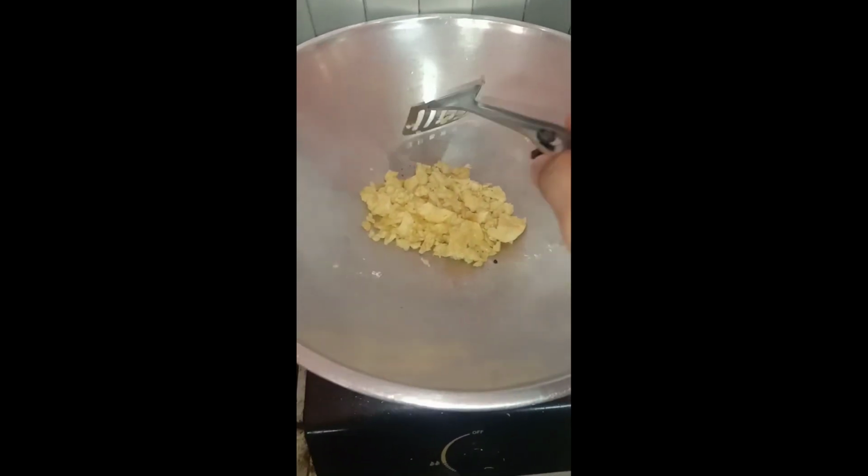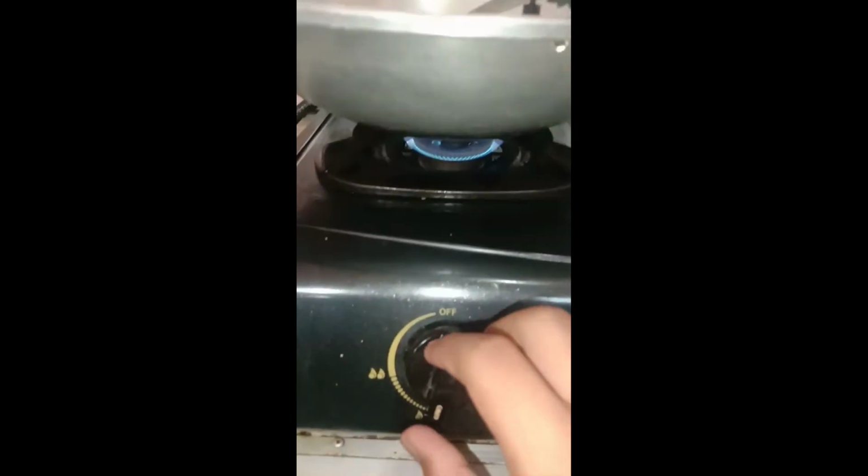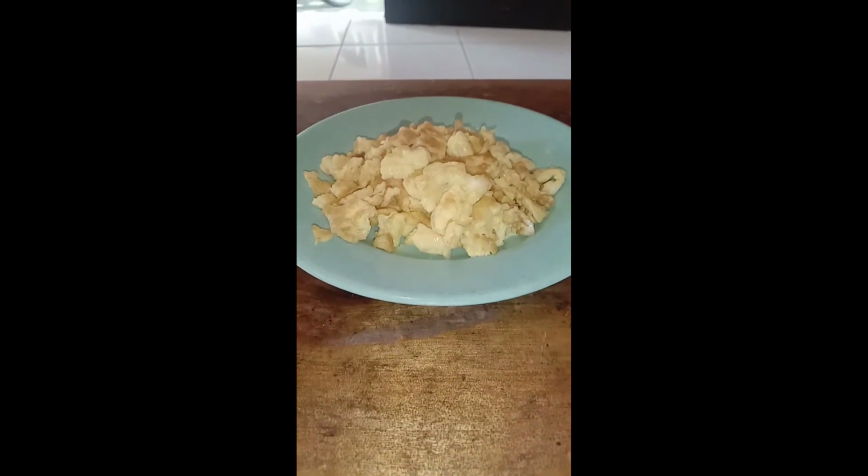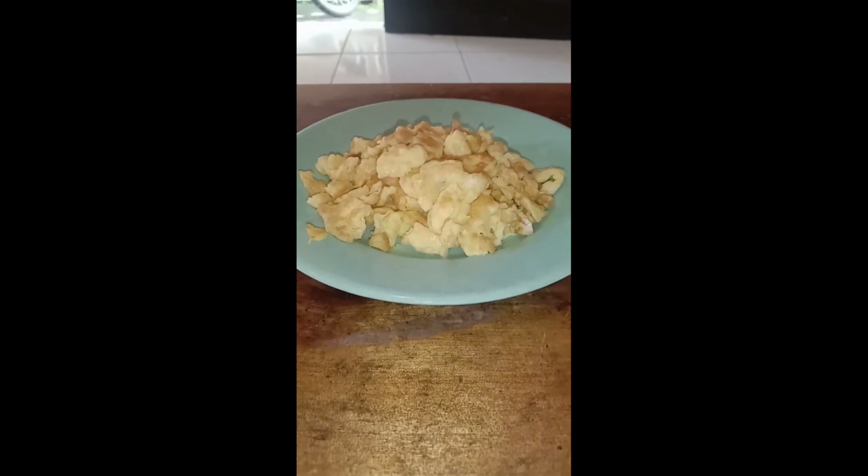Last step, if the eggs look cooked, turn off the heat. Now, the scrambled eggs are ready to eat.